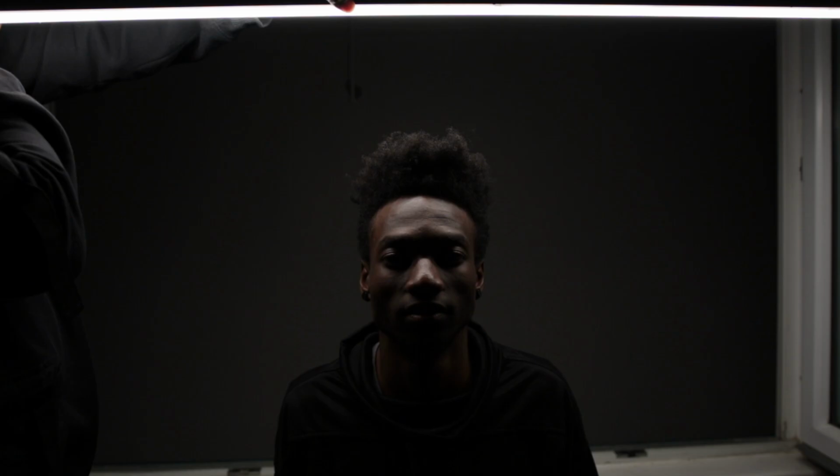The fourth setup is top-down lighting. This is light coming from above the subject, and it's really tricky to get sometimes because you need to use stands and booms and whatever just to get that light from above, but it's really cool. I like that lighting setup.